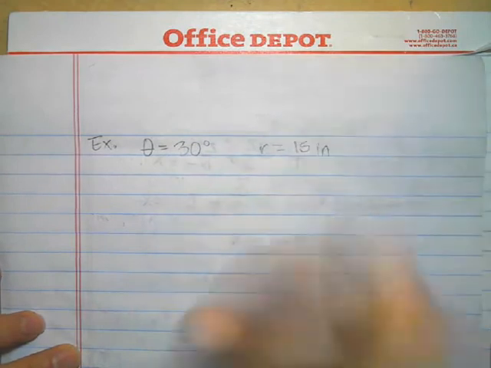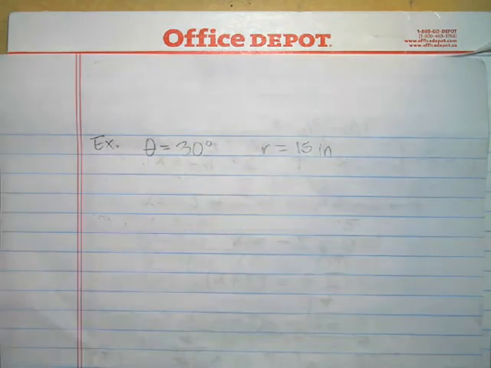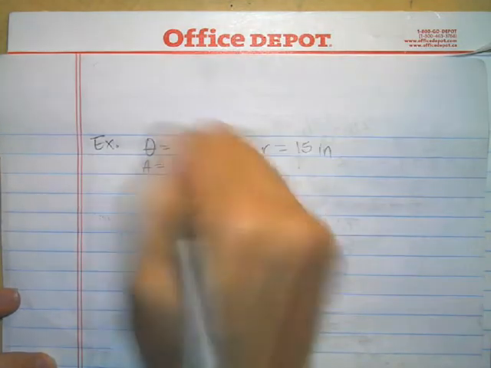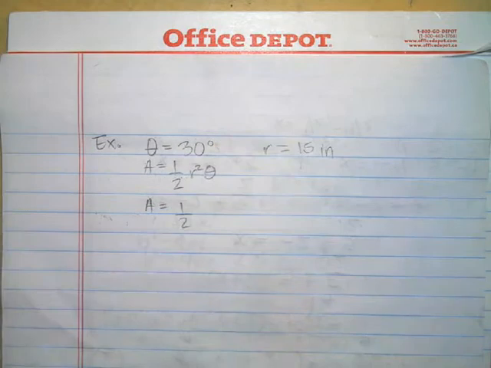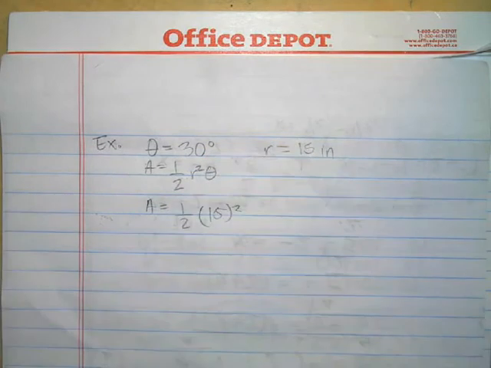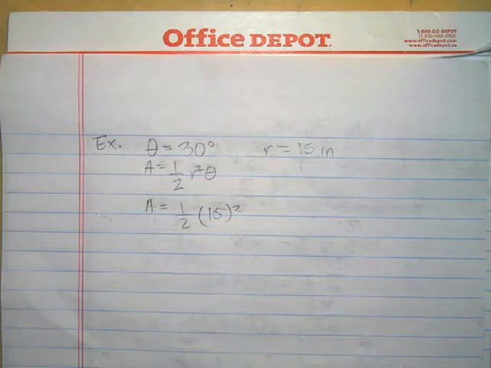Okay, so area is now 1/2 R squared theta. So we can write 1/2, and then R squared, so 15 squared. And then theta, again, if it's given to you in degrees, what do you have to do?